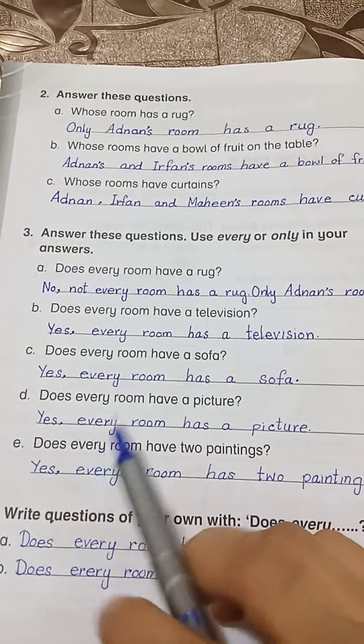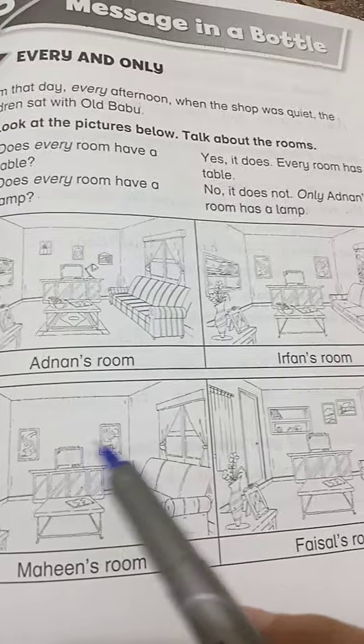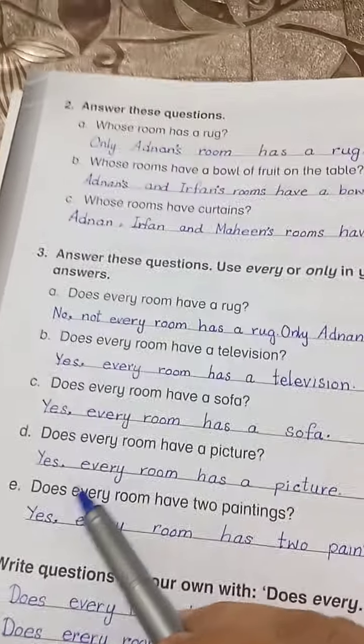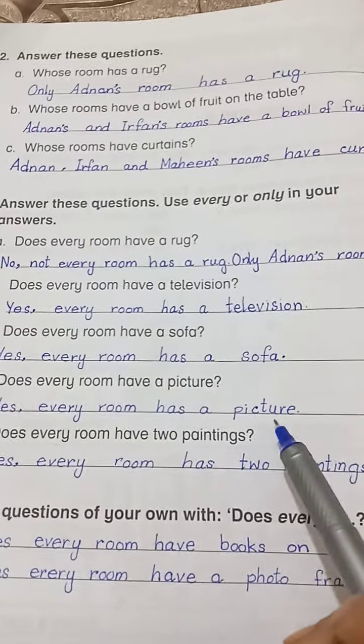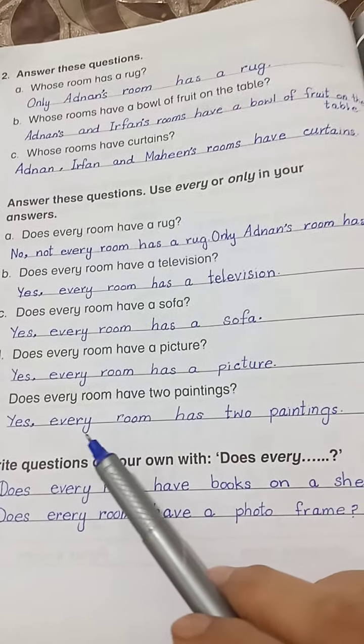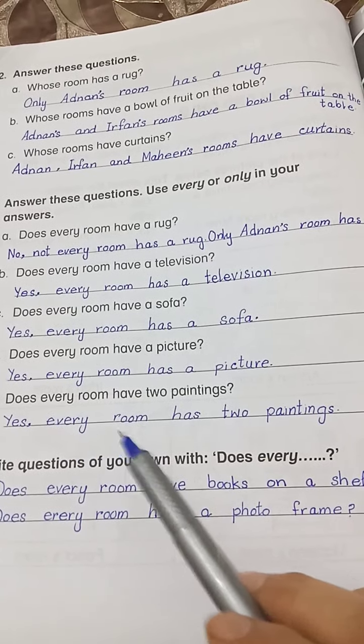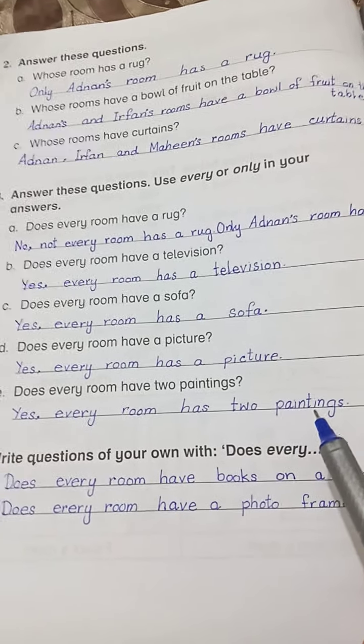As we saw on the previous page, there were pictures in every room. So we can give the answer: yes, every room has a picture. E part. Does every room have two paintings? Yes, we have observed in the pictures that every room has two paintings.